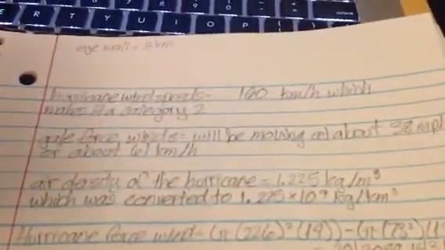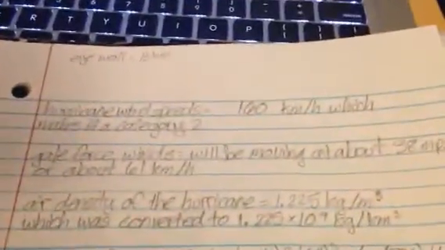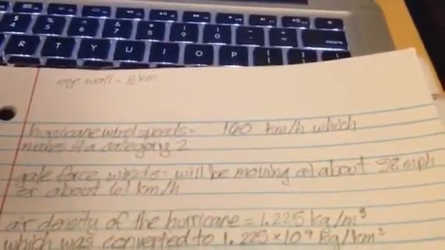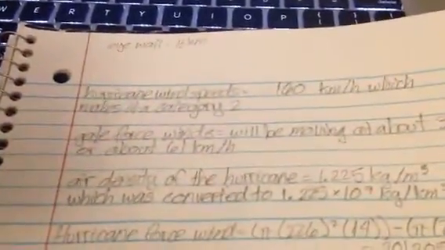And hurricanes are characterized by their high circular wind speeds, which possess kinetic energy. So, to model this hurricane, I use the formula for kinetic energy, which is 1/2 mv squared. And the first thing I did was estimate the hurricane wind speeds, which I chose 160 kilometers per hour, which makes the storm a Category 2 hurricane.